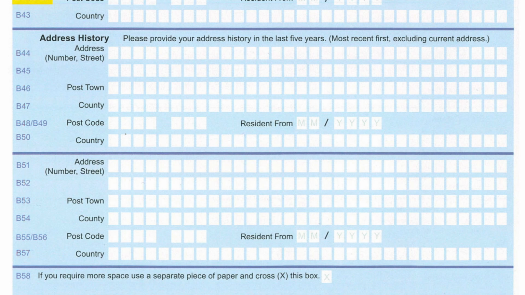The resident from date must be given for each address and must be given in the correct date order, most recent first and working backwards. If you need to provide more than 6 addresses, please cross B58 and provide further previous addresses on a separate sheet of A4 paper along with the application barcode number until a full 5-year address history is given.